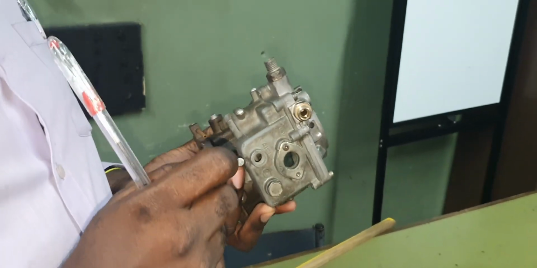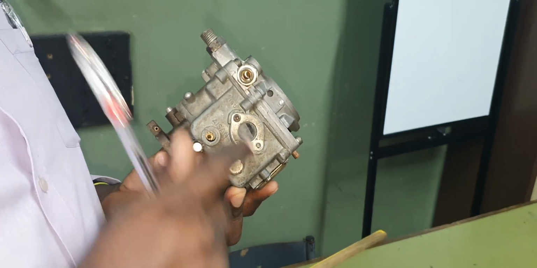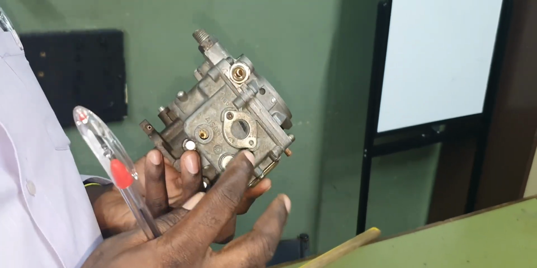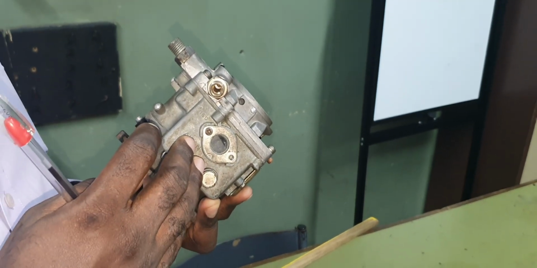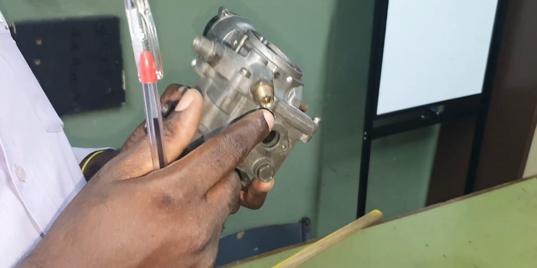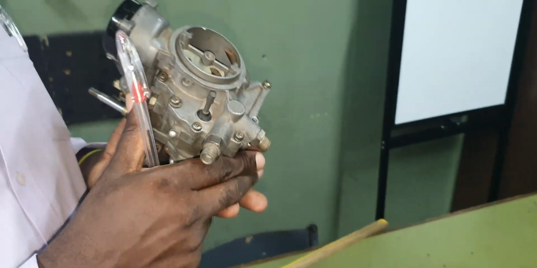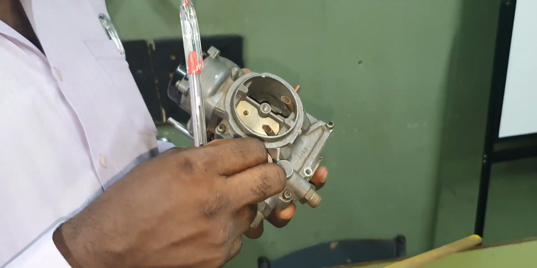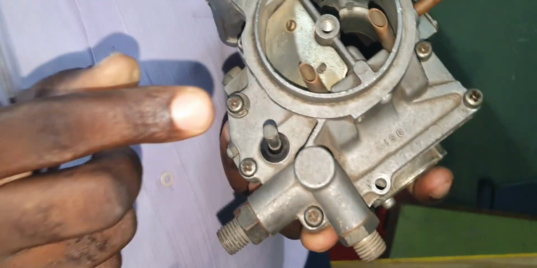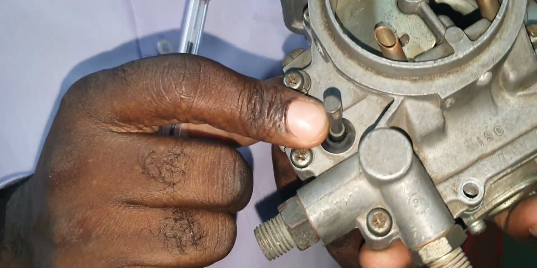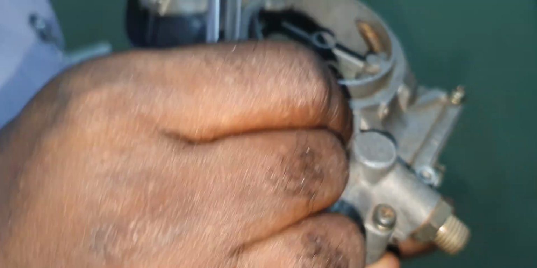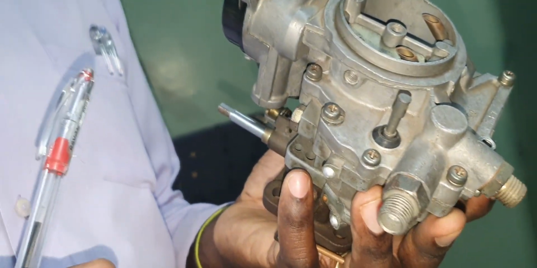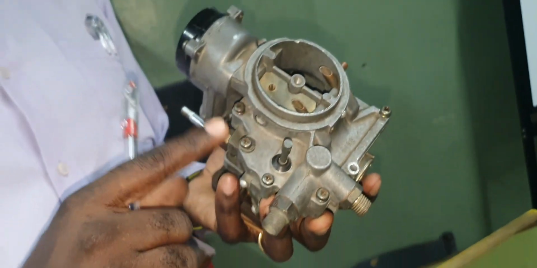So the key component, the float circuit, controls the amount of fuel that enters the carburetor. Alright? Then now, we have a little component right here. This is a rod, and what this is, it's an accelerator pump. It operates as a pump when we step on the gas, or the leverage or linkage, yes.